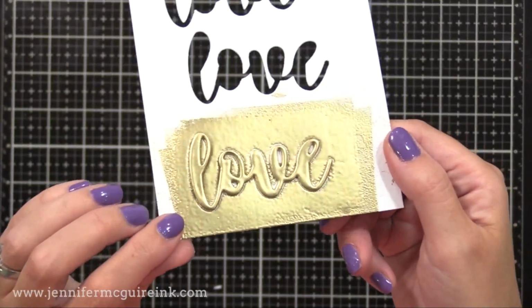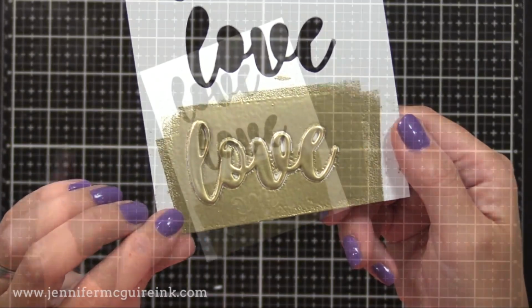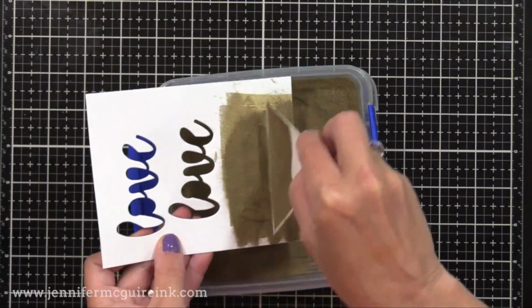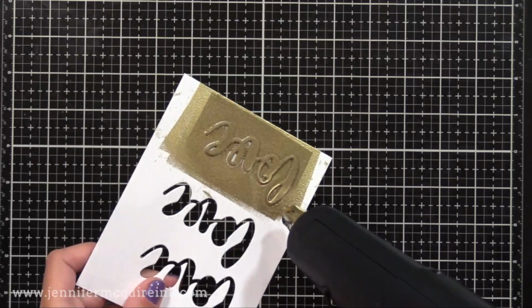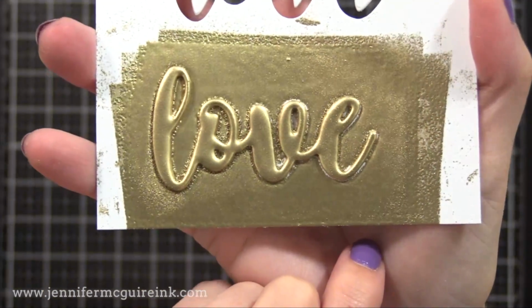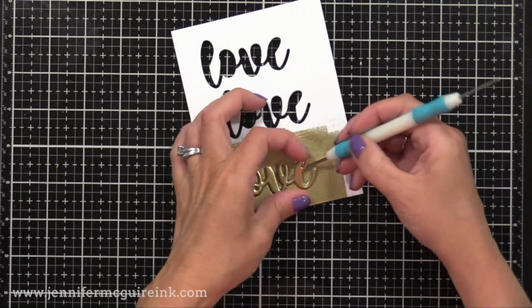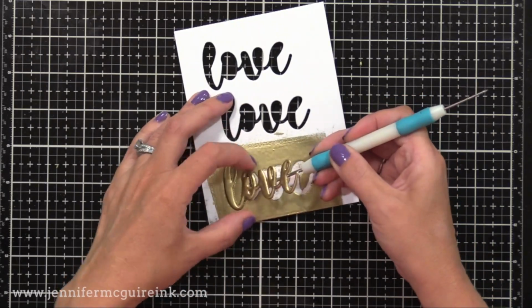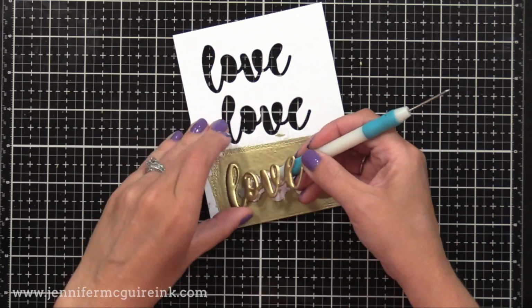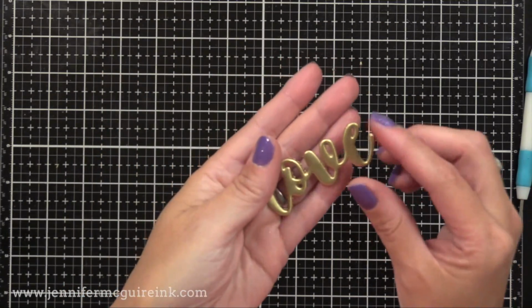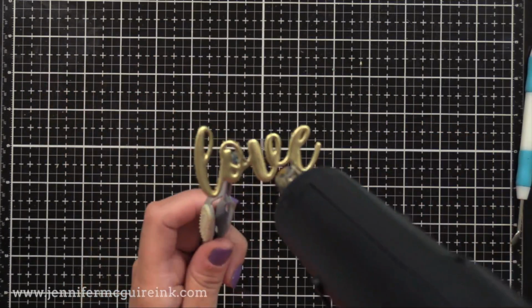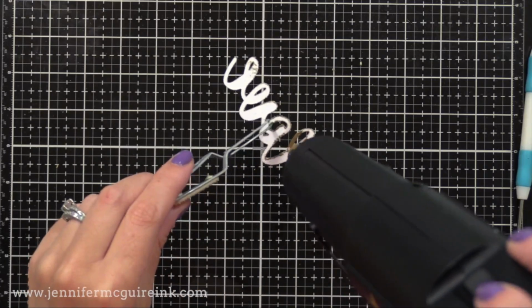So we're going to build up, I usually do 3 or 4 layers of embossing powder. Each one gives more dimension and gives a smoother result. And when you're done, it looks like you have a faux metallic accent or faux metal word. So once you peel this off your scrap paper, if there are some rough edges, just go ahead and heat set it again, and it'll smooth everything out perfectly.